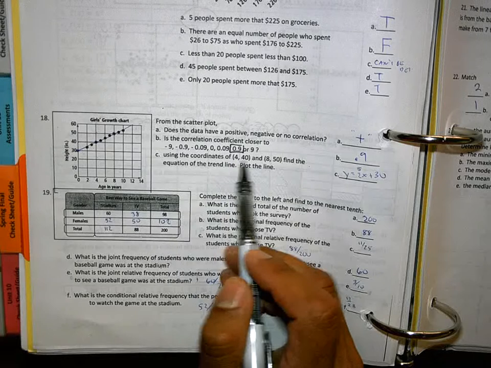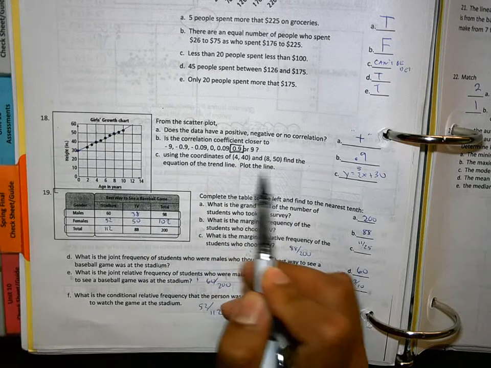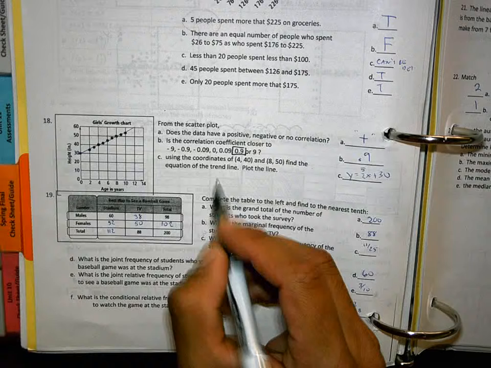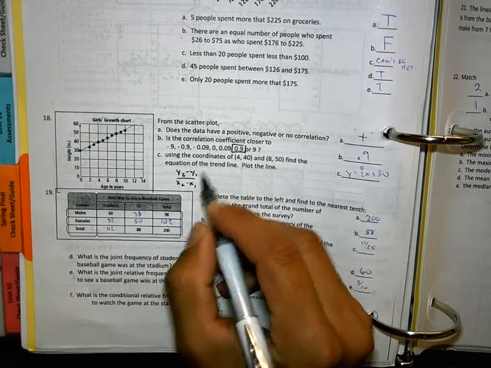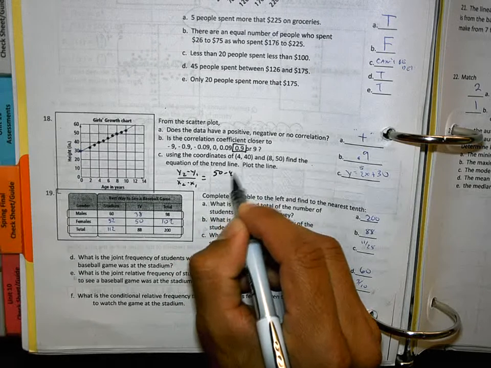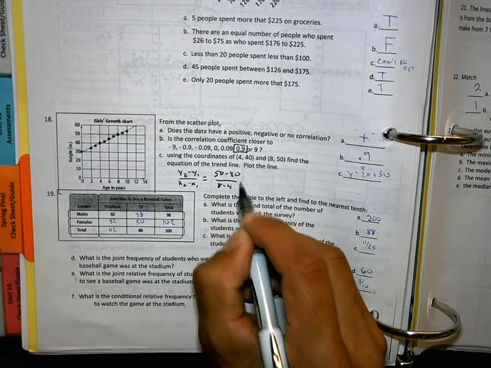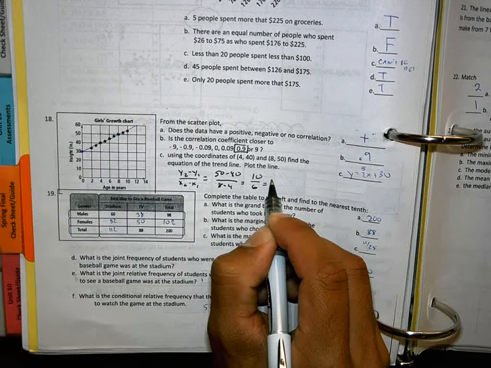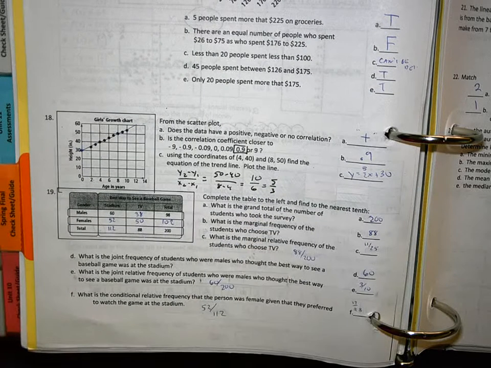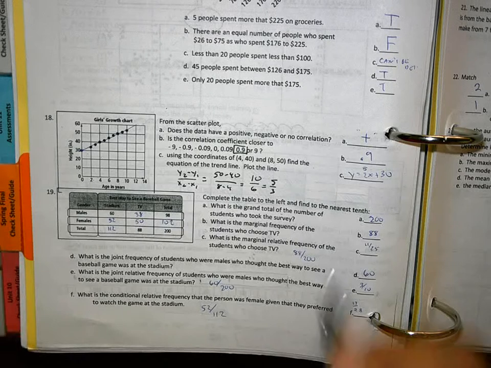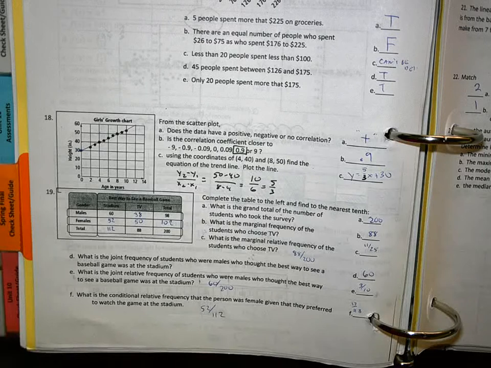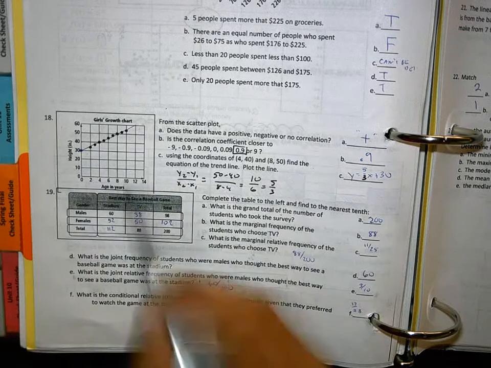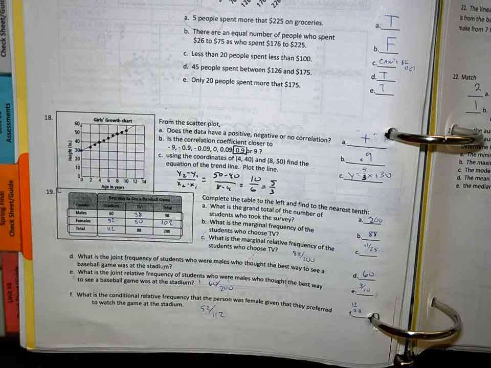Using the coordinates of 4 and 40 and 8 and 50, find the equation of the trend line, and plot the line. What I did with those two numbers is I found the slope, y2 minus y1 over x2 minus x1. So I did 50 minus 40 over 8 minus 4, which came out to 10 over 4, which is 5 over 2. And then you can figure out what the y-intercept is by where it crosses the line, and we're supposed to plot it. So there we go.